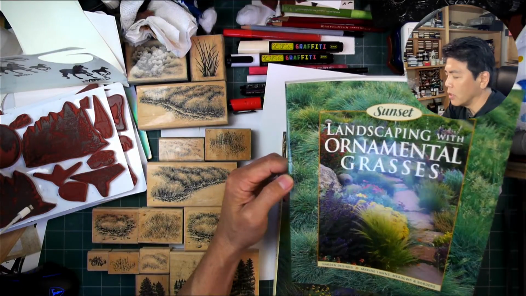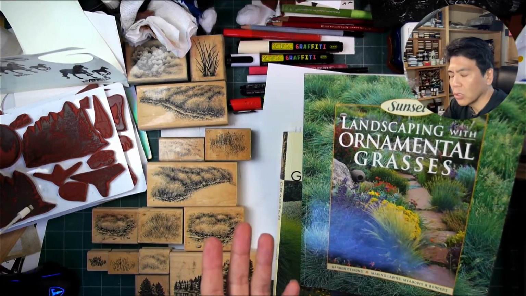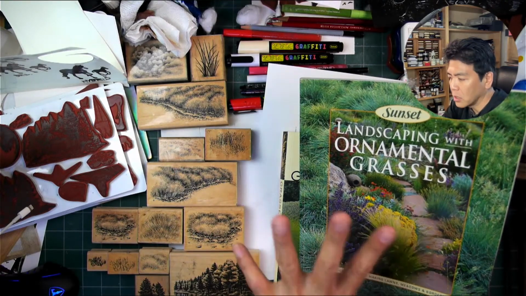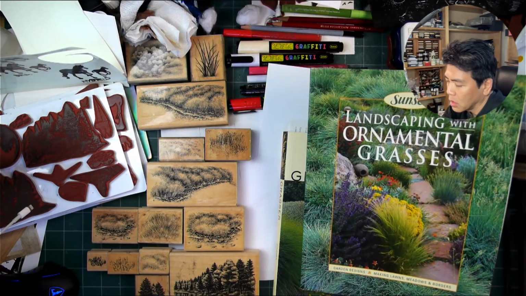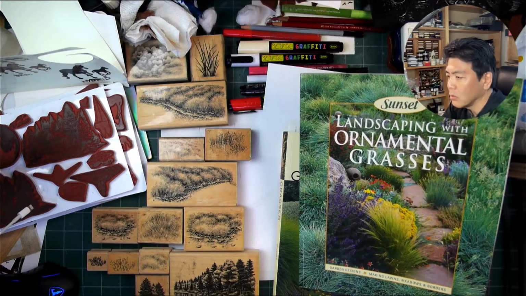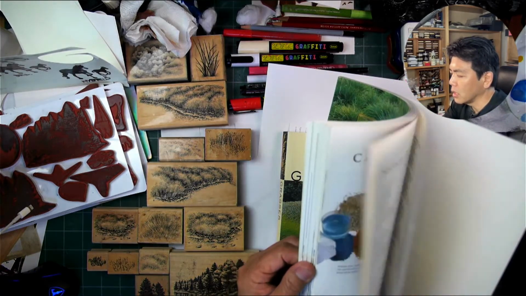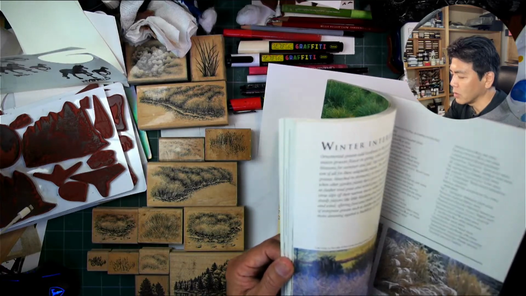All right, so I've done this before, and I think if you type in Stampscapes and grasses, I've done, I don't know, videos on them before. And then, of course, there's a lot of grasses in certain scenes, but just isolating this type of thing into a separate video is something I thought I would do here. Just looking at some of these books I found inspiring.